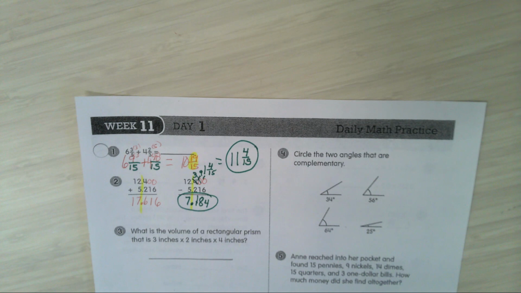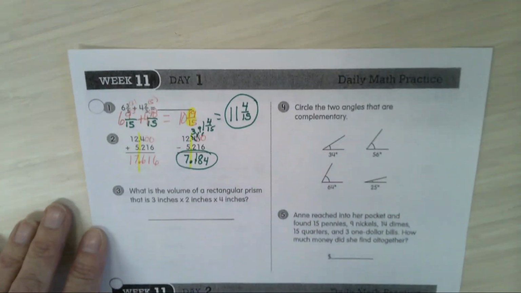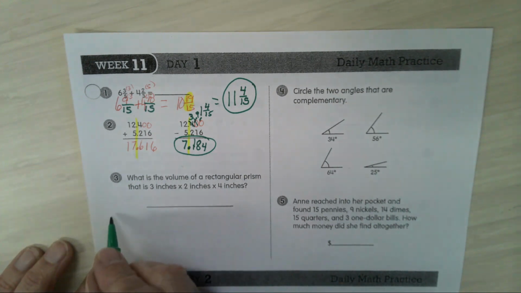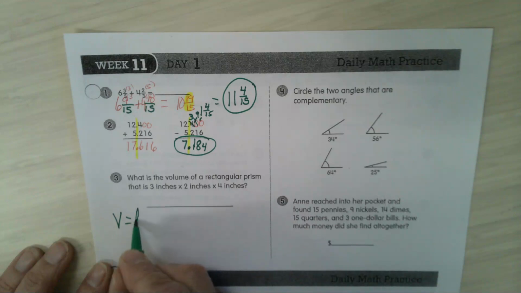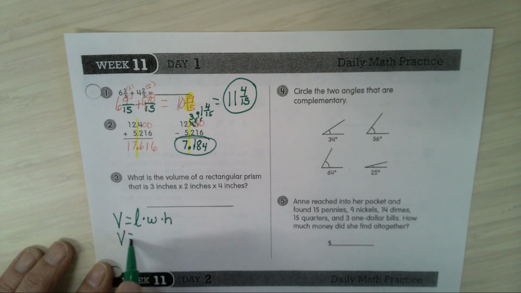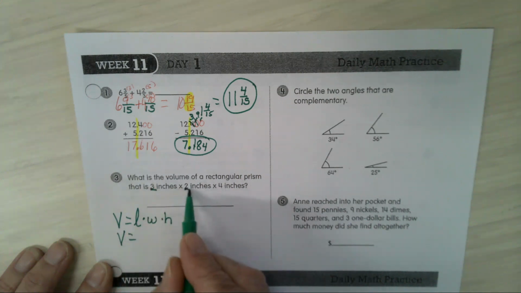Now let's go on to problem number 3. I would like for all of you to write down this on your paper. This is the formula for volume. Volume equals length times width times height. And that's the formula for the volume of a rectangular prism. So our volume will be 3 times 2 times 4.